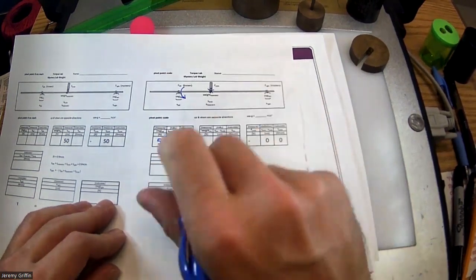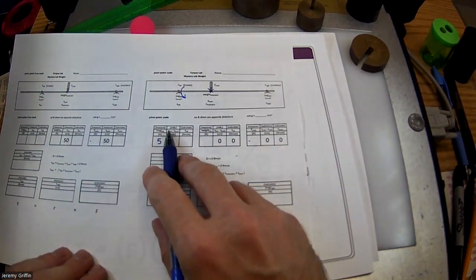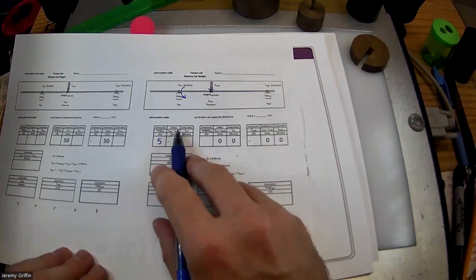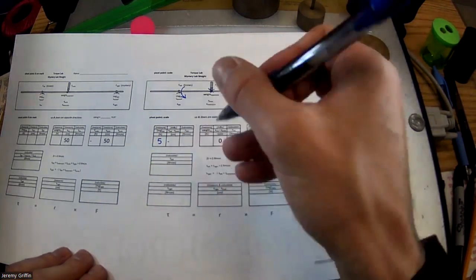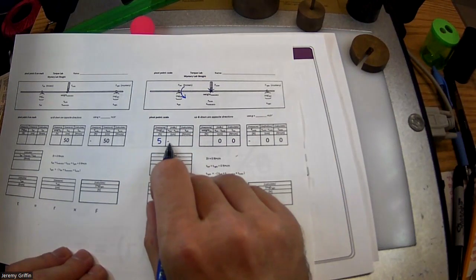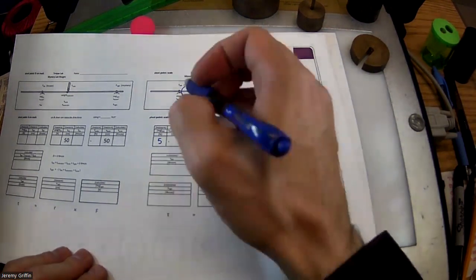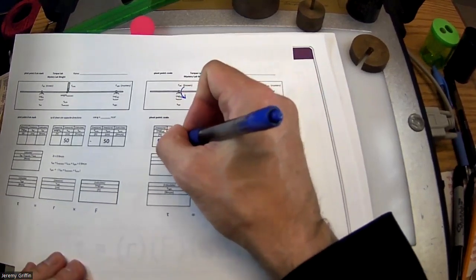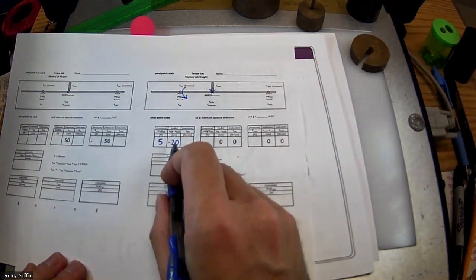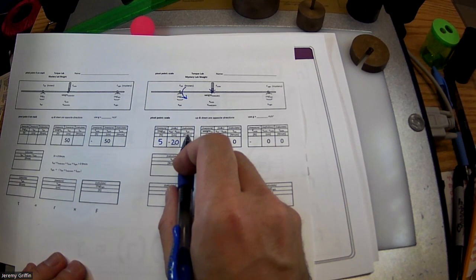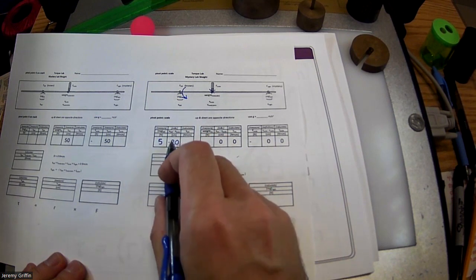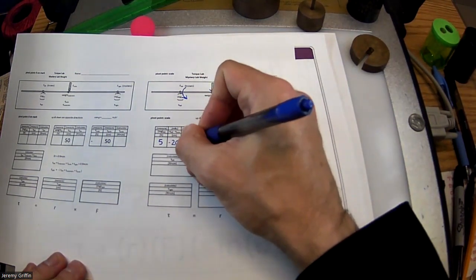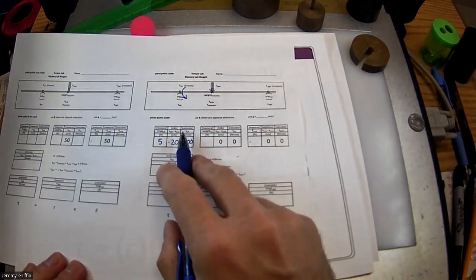Mine was at the 30 centimeter mark. If you do 30 centimeters minus 50 centimeters, what's 30 minus 50? Negative 20. Notice I gave you a negative sign here because if it's to the left of the scale, it's got to be negative, right? So helping you out, it has to be negative. Torque, is torque equal to R cross F? What is 5 times negative 20? Negative 100. And the unit would be Newton centimeters.